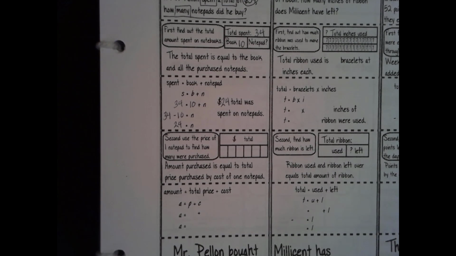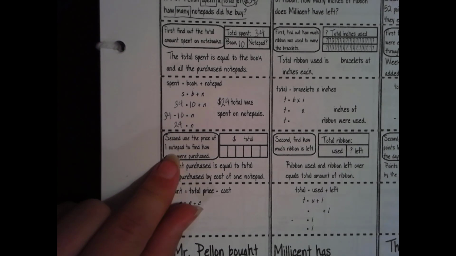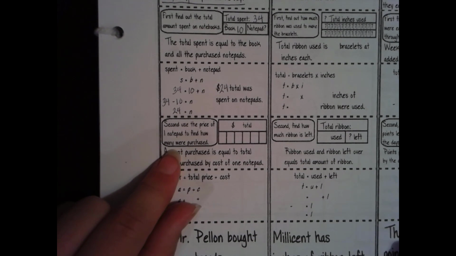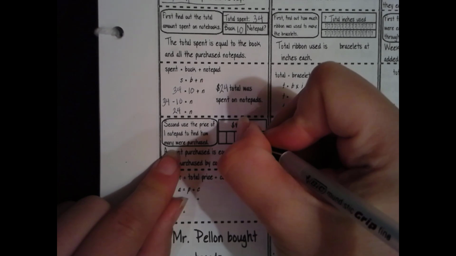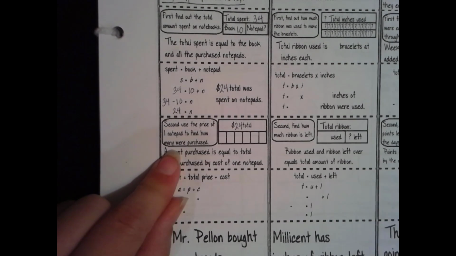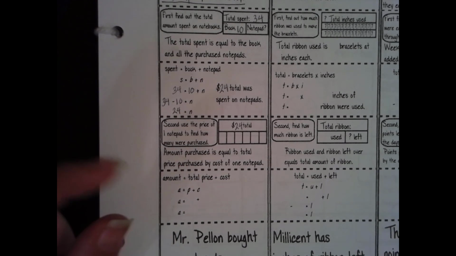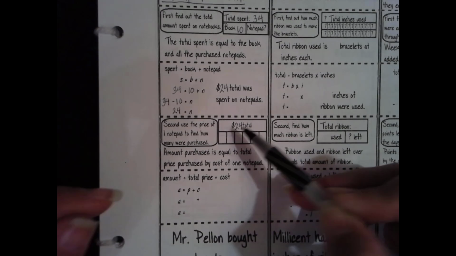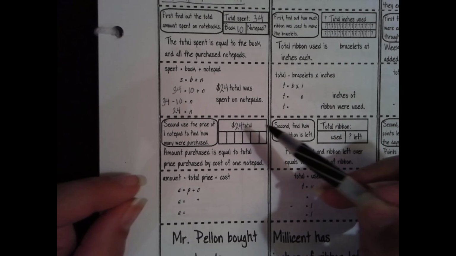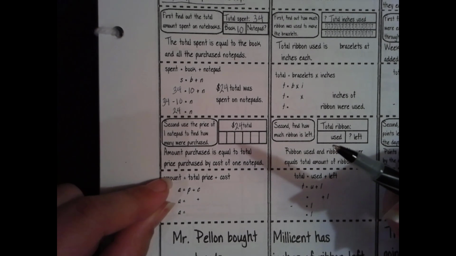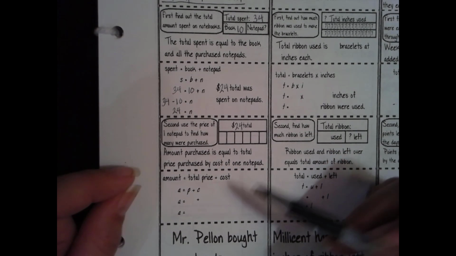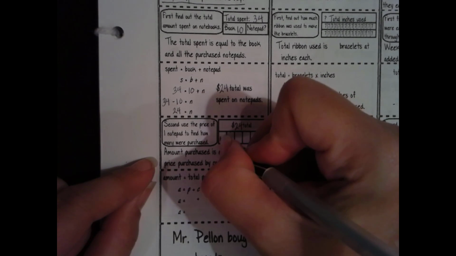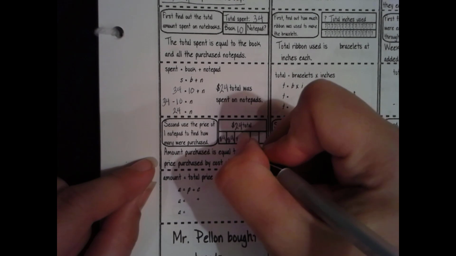So first we had to figure out what was spent on notepads. And now we can answer the question that's asked. How many were bought? So the second step is use the price of one notepad to find out how many were purchased. Well, I know that I spent a total of 24. And then I know that each one cost $4. So since I know the total, I'm either going to subtract or divide. Since the notepads are equal costs, I'm making equal groups, I'm going to divide. So it'd be $4 and $4 and $4.